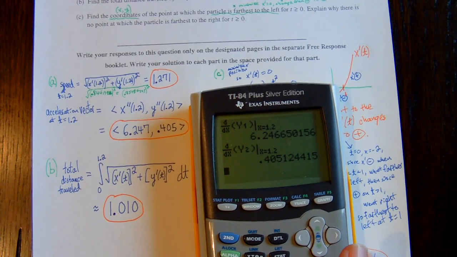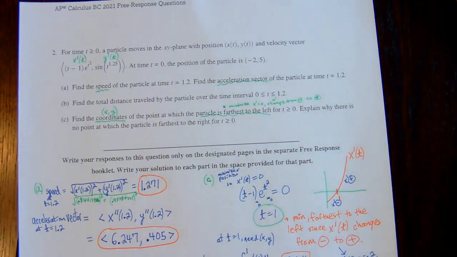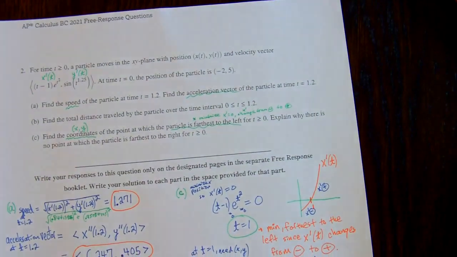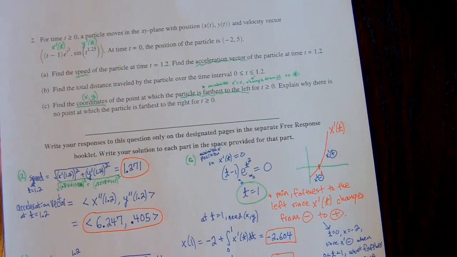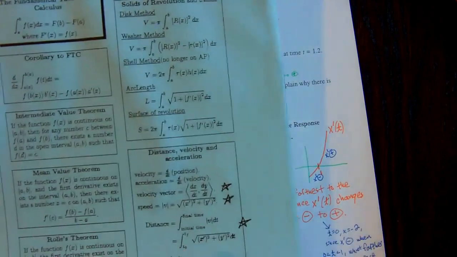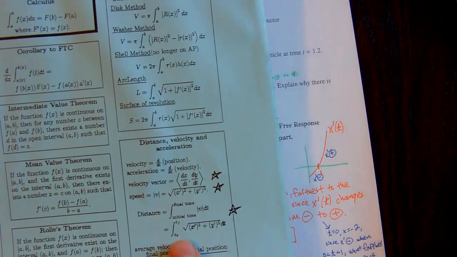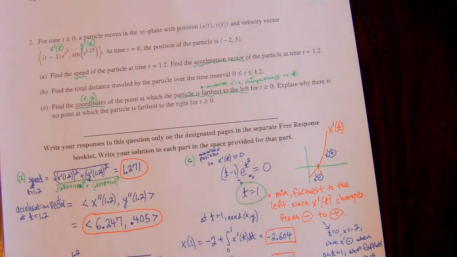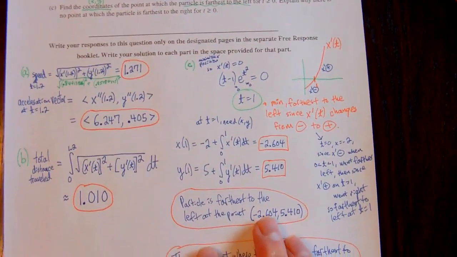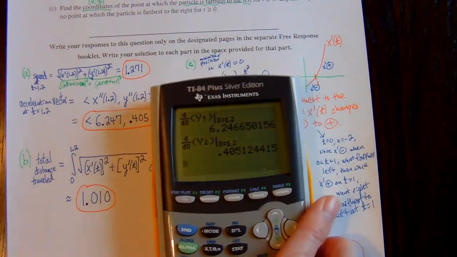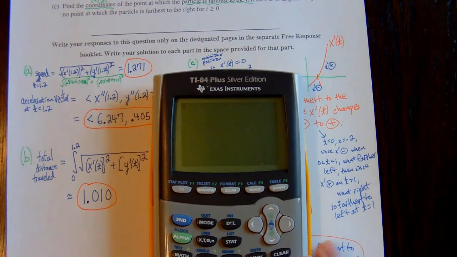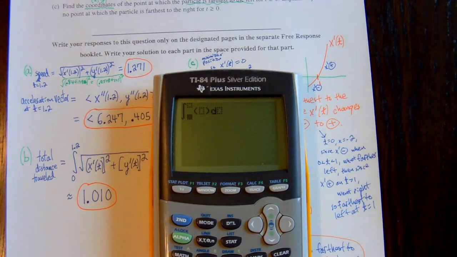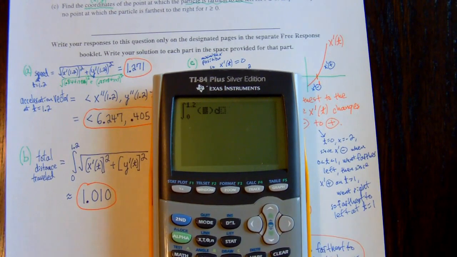For part B, it says to find the total distance traveled. So the total distance traveled is just the integral of that speed formula right there. So that distance traveled is the integral of the square root of the X prime squared plus the Y prime squared. So it's just the integral of your speed stuff right there, which we've seen before. And since I have both of those functions in the calculator, I can just do the Math 9, and I can go between 0 and 1.2 because that's what the interval gave us there for part B.